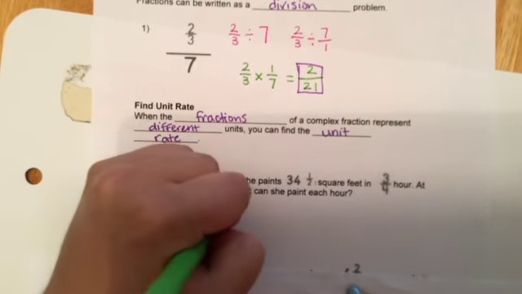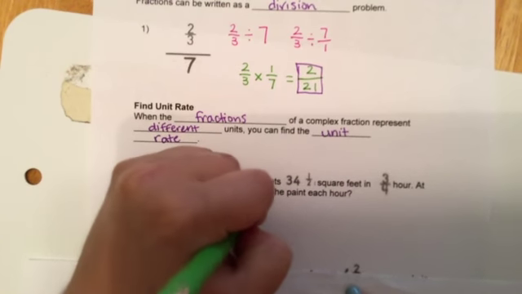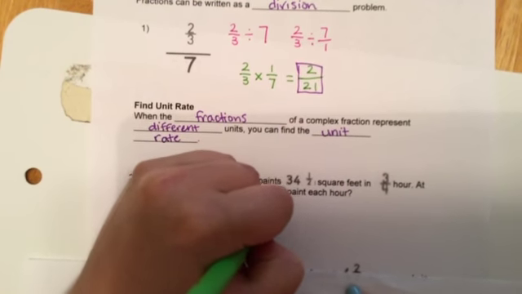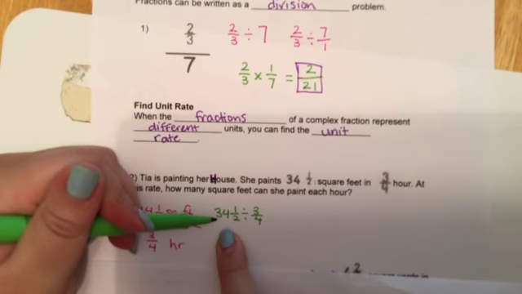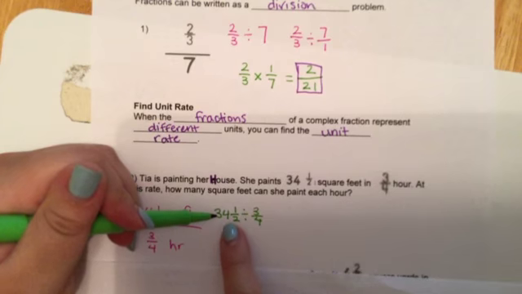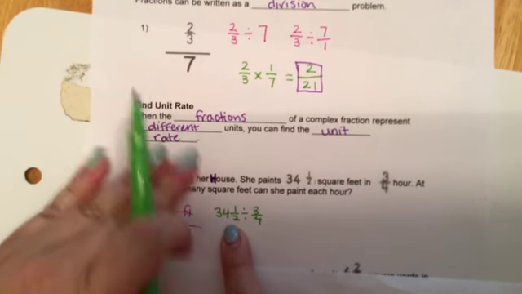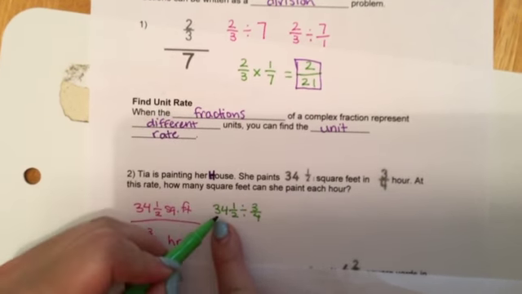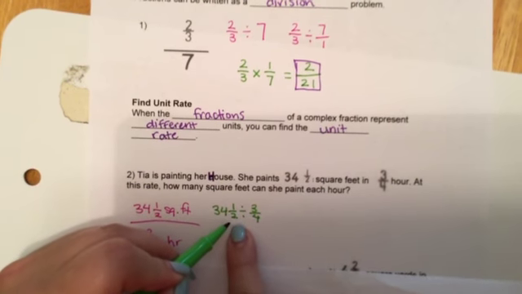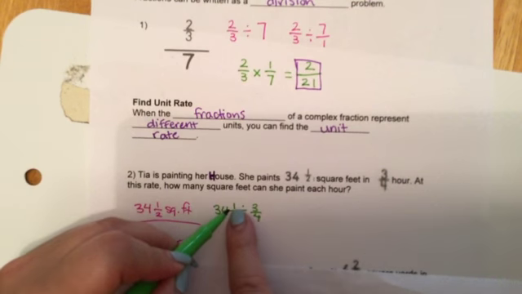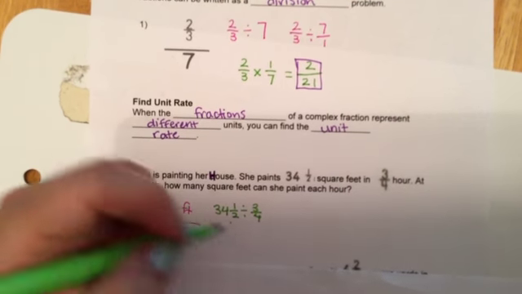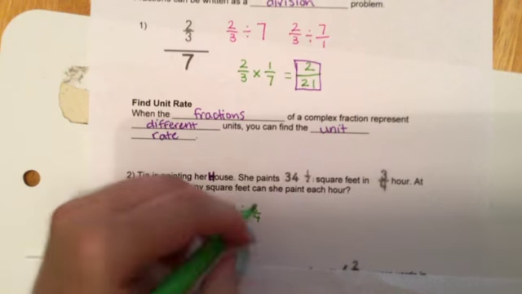So I'm going to take 34.5 and I'm going to divide it by 3/4. Now, when we're dividing fractions, we can't have mixed numbers. So we want to go ahead and turn this mixed number into an improper fraction. In order to do that, we're going to take 34 times the denominator, which is 2. 34 times 2 should be 68, and then we're going to add the numerator. So 68 plus 1 is 69.